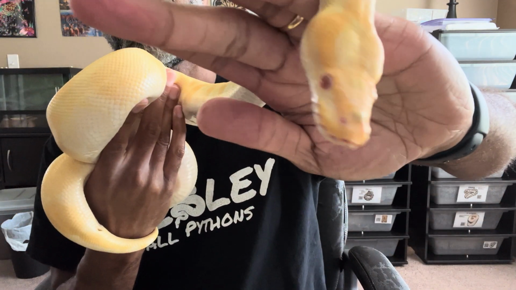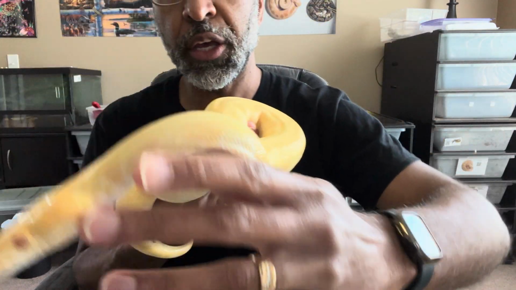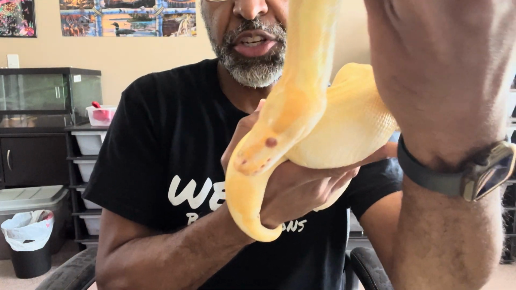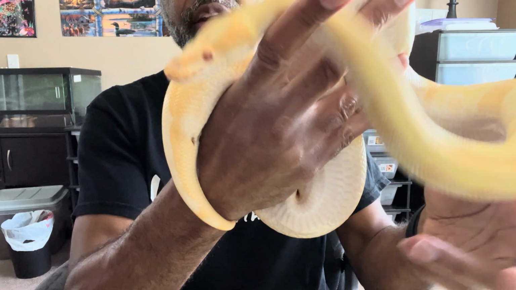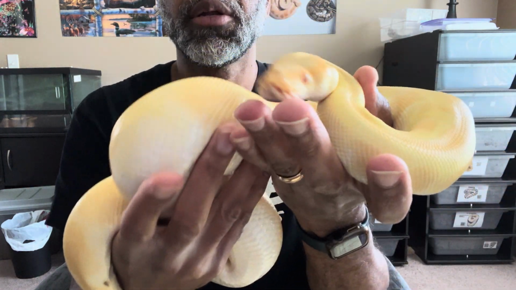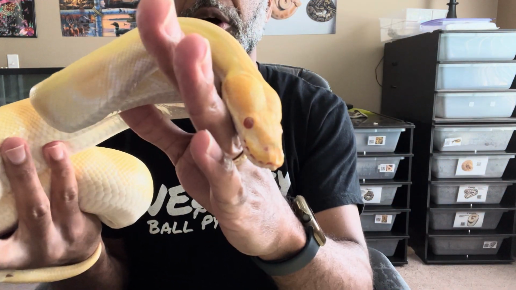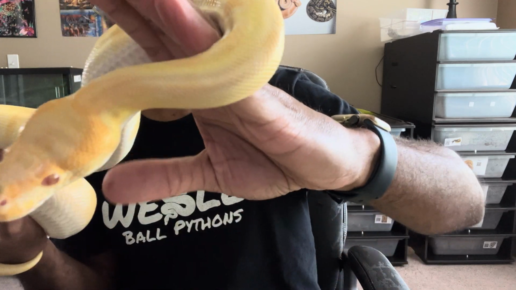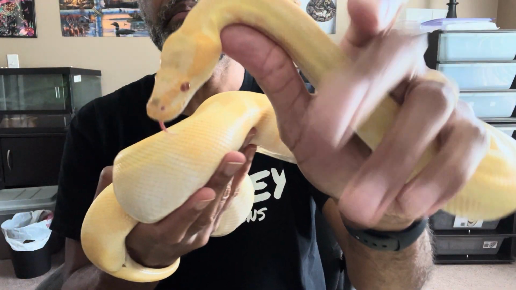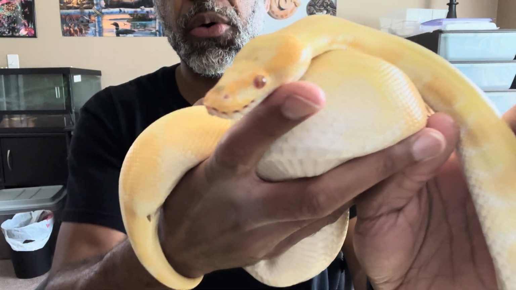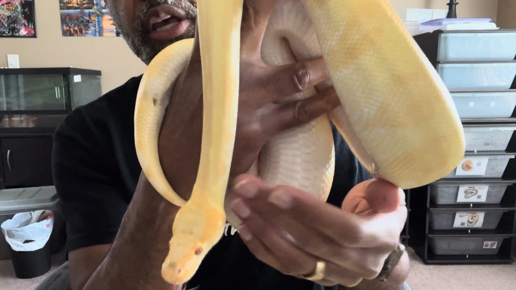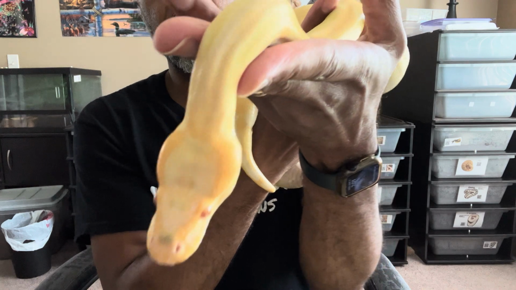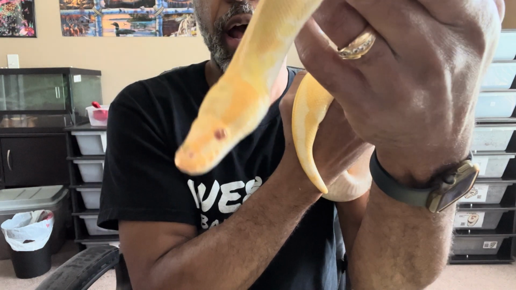One more thing that I want to point out is that she has these red eyes, and the red eyes are due to the fact that, again, her melanophores are not able to make melanin. And so we see her red eyes because there's no pigment in the melanophores in her eyes.